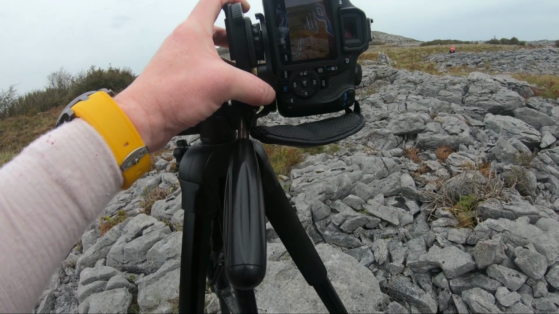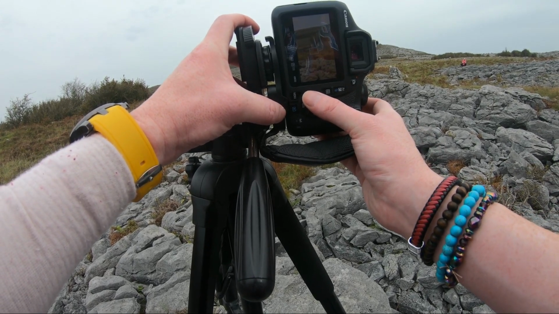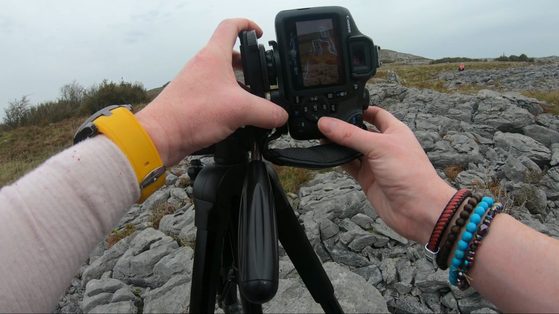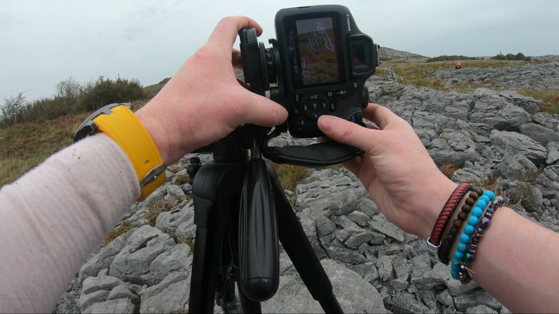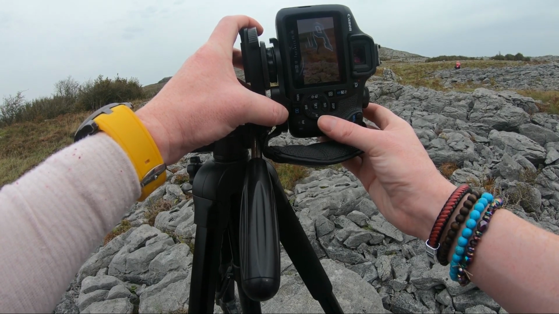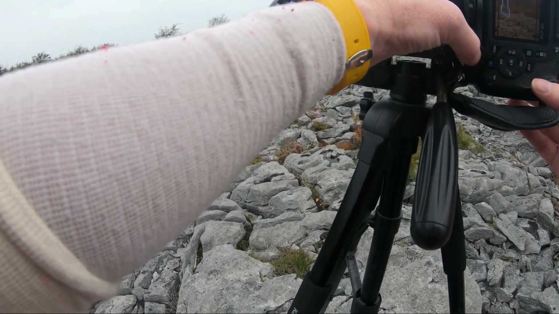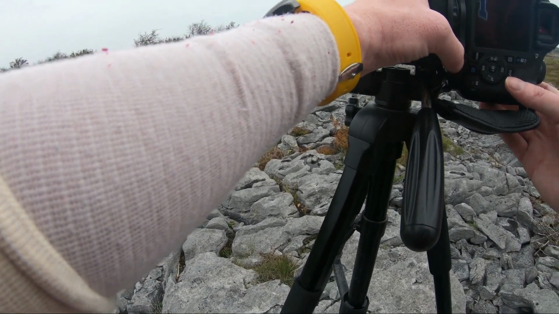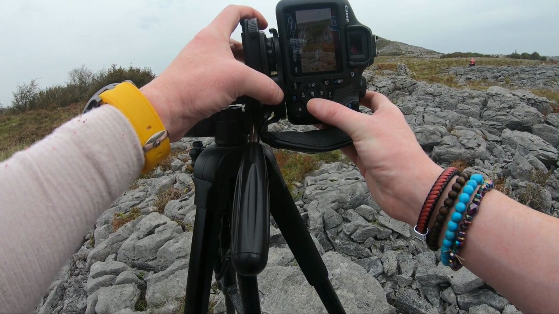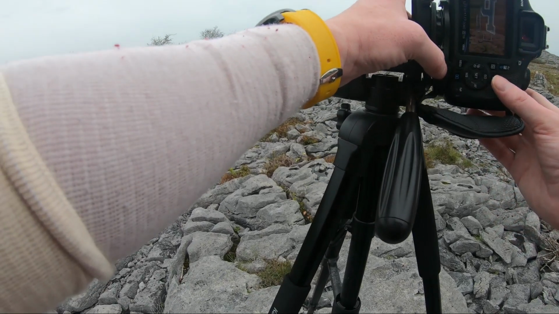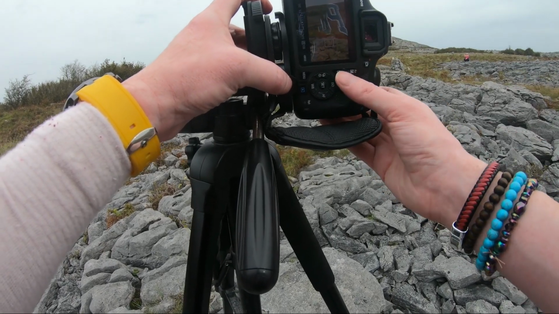The weight of the lens is pulling down the camera, so if I let it go, it's going to start sliding. I just want to get the tree in focus here actually. Just take my hand off it there for a second. There's a, what do you call it, dragonfly beside me. It's big enough, but anyway, I'm just going to focus on this ground here.